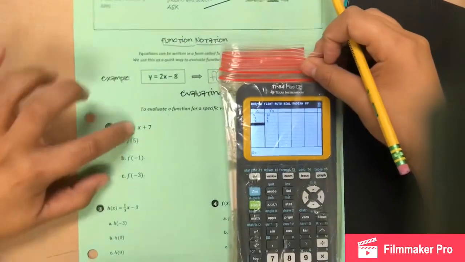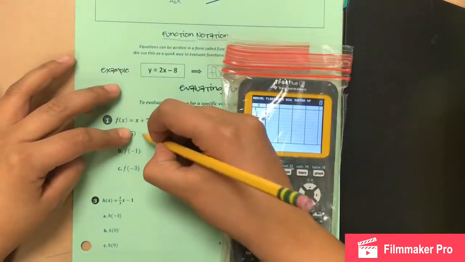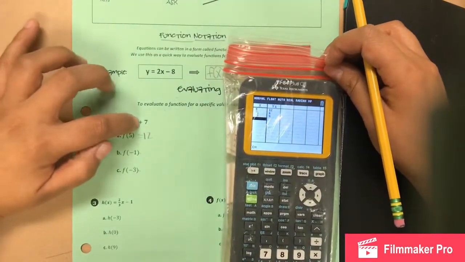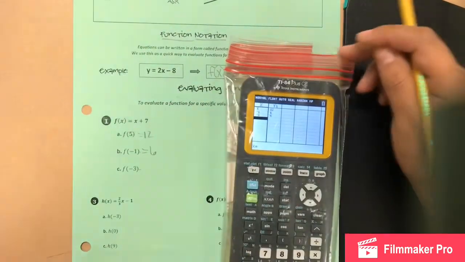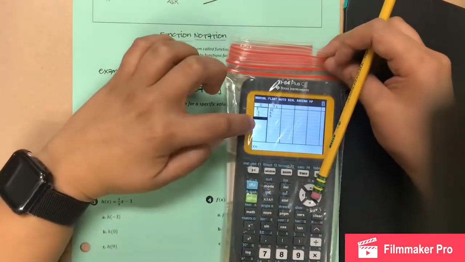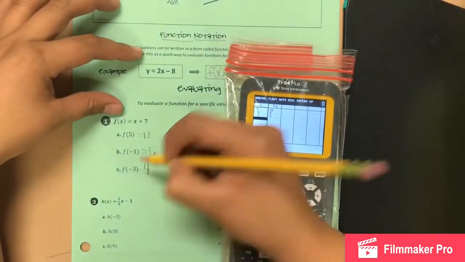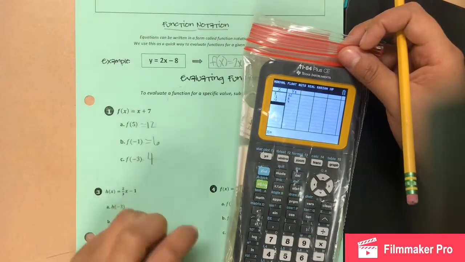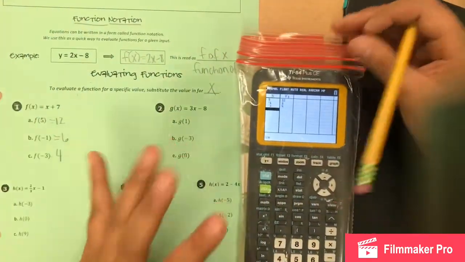If I substitute 5, 5 plus 7 is 12. So my answer is 12. If I substitute -1, -1 plus 7 is positive 6. So equals 6. If I substitute -3, -3 plus 7 equals positive 4. So all we have done is a quick way for the calculator to do the math to evaluate each of these functions. Again, it's not hard to do in our head, but at the same time, we want accurate answers, so it's going to get tougher.